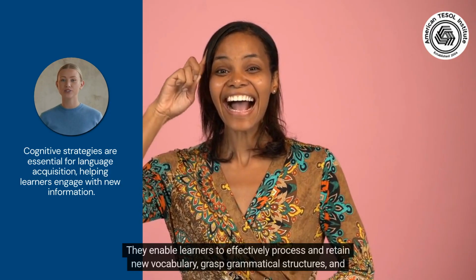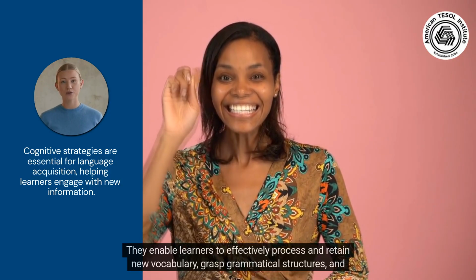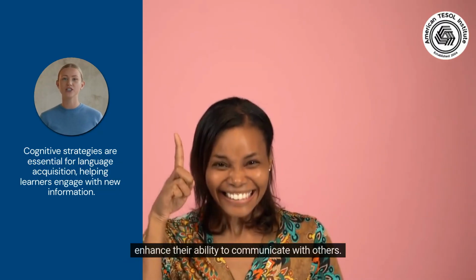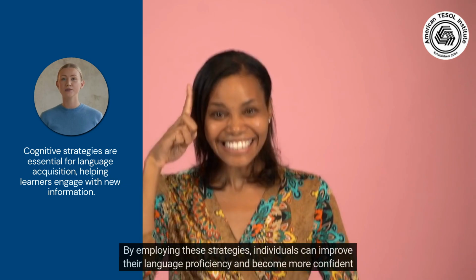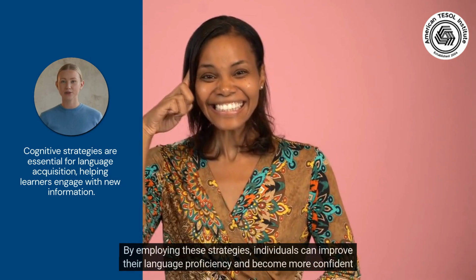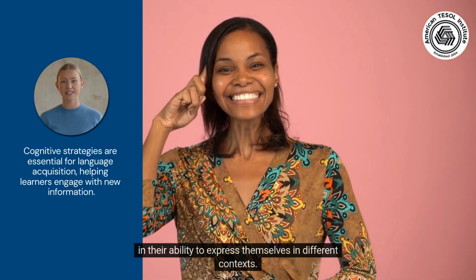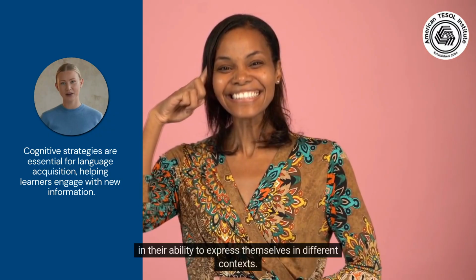They enable learners to effectively process and retain new vocabulary, grasp grammatical structures, and enhance their ability to communicate with others. By employing these strategies, individuals can improve their language proficiency and become more confident in their ability to express themselves in different contexts.